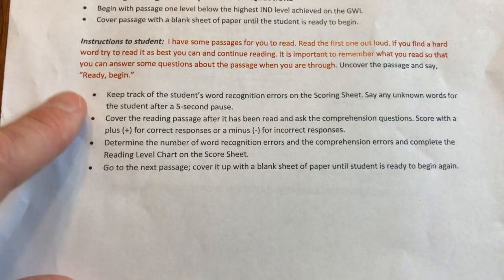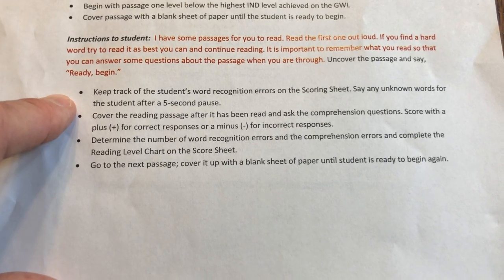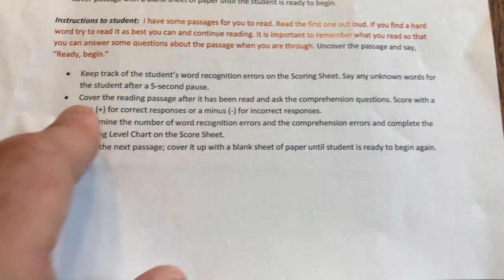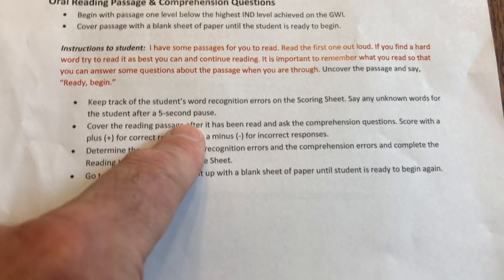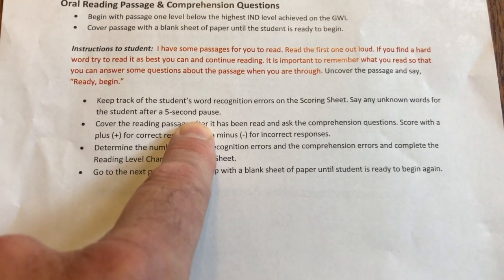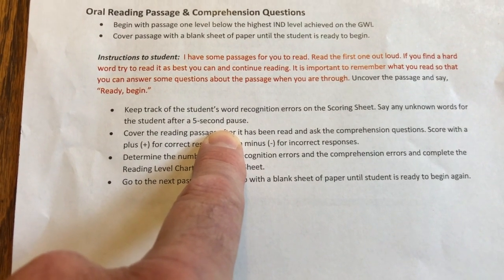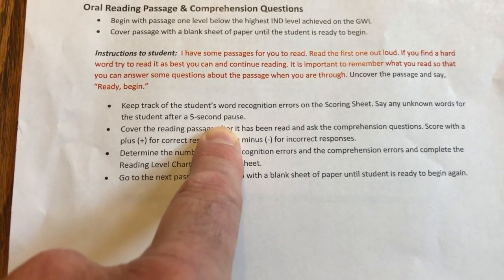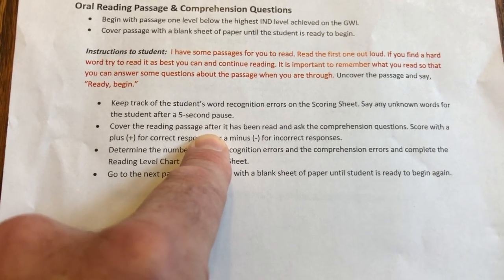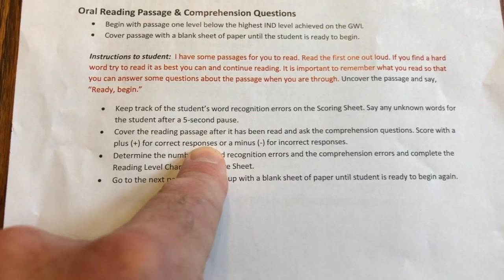And then reminders to you: keep track of the student's word recognition errors, what we call miscues. This is important for us: say any unknown word to the student after a 5-second pause, and that counts as a word recognition error. So if a child comes across a word and they don't know how to say it, and they take 5 seconds or more, and you can just ballpark that, then we count it as an error, but we tell them the word.